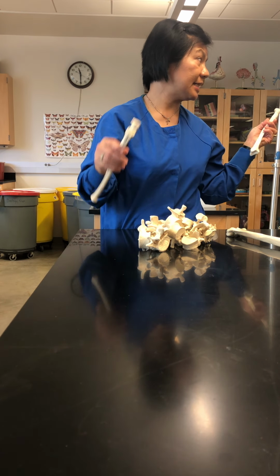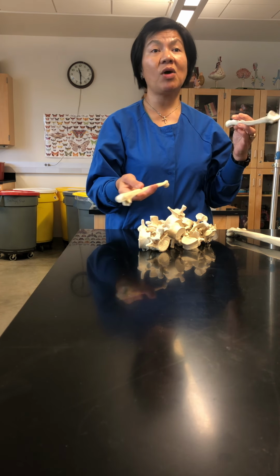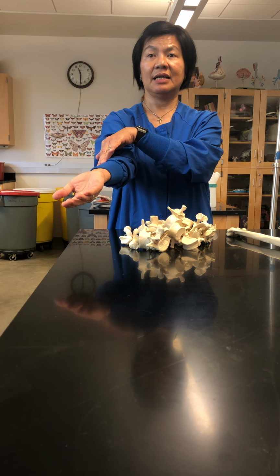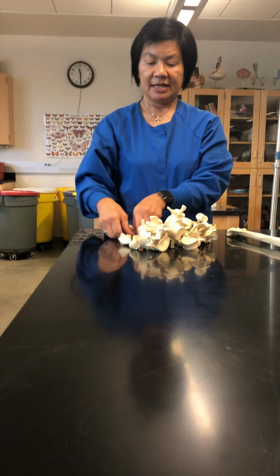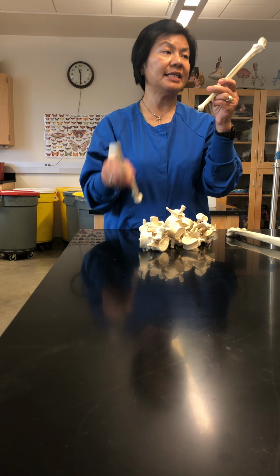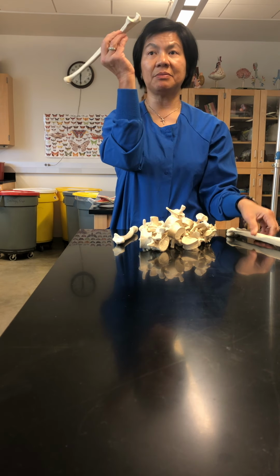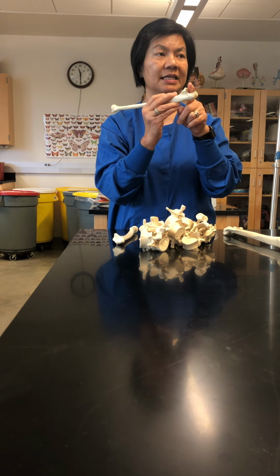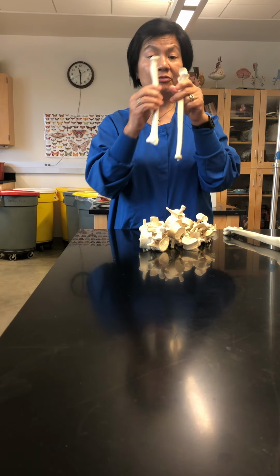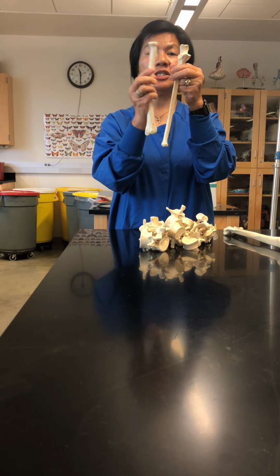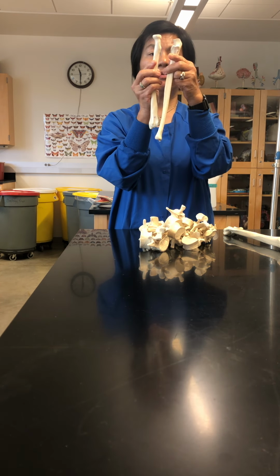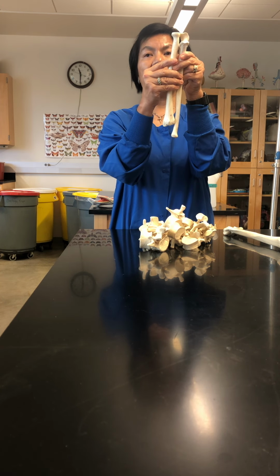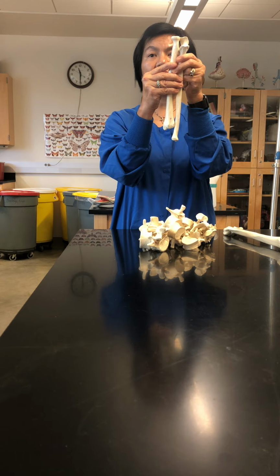So the radius and the ulna. Which one is lateral and which one is medial? This is lateral, right? And this is medial. And you identify the notch. This must be the one that forms the elbow joint, right? So identify the notch. And remember, they articulate with each other. You see this tuberosity right here, and it just fits right there. They articulate together to form the radial ulnar joint.